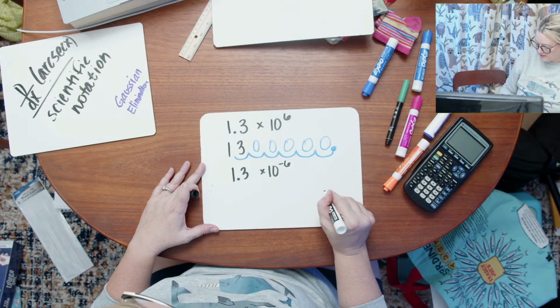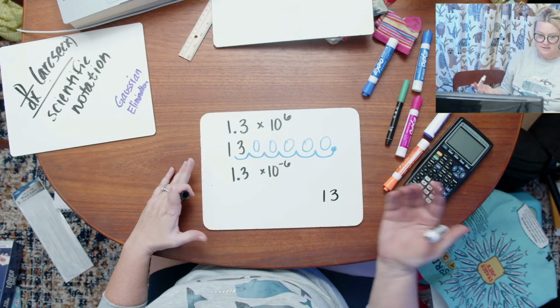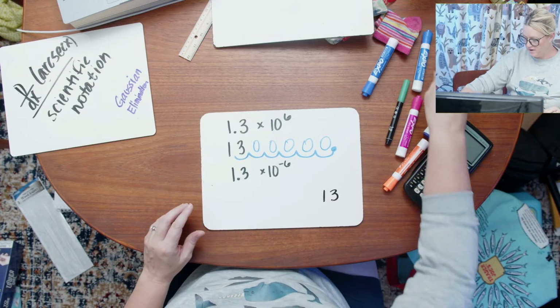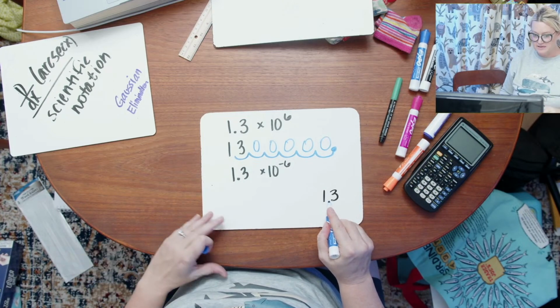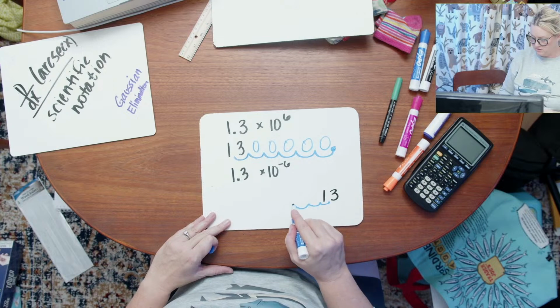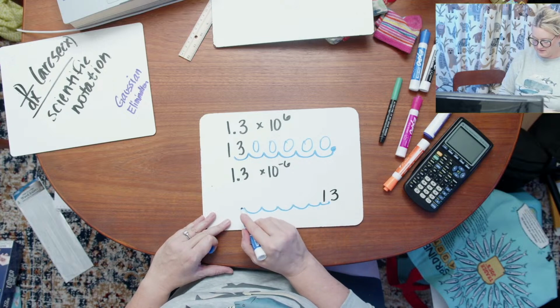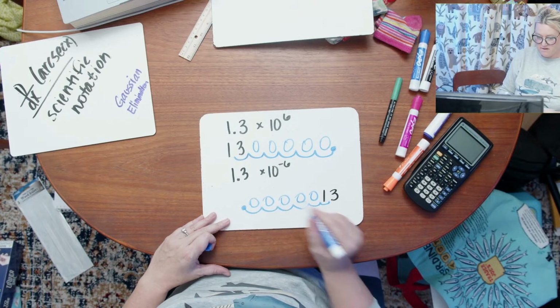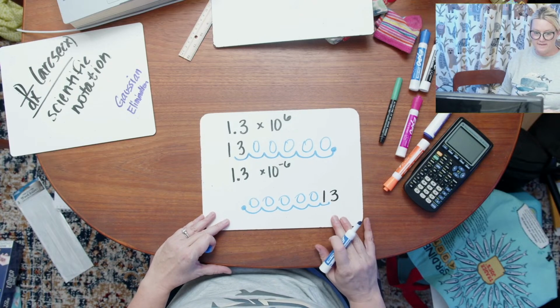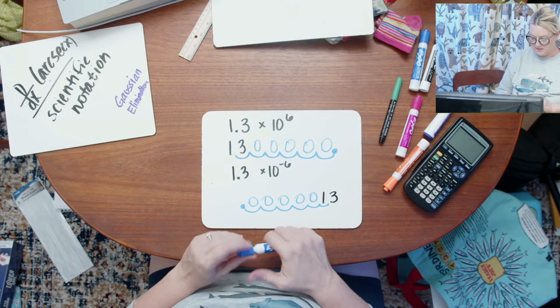So I start with 1, 3 here and go to the left 6 spots. 1, 2, 3, 4, 5, 6. So that is what 1.3 times 10 to the negative 6 is.